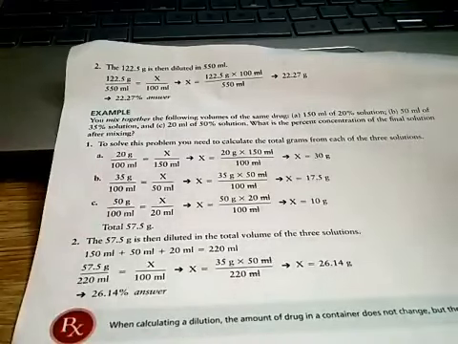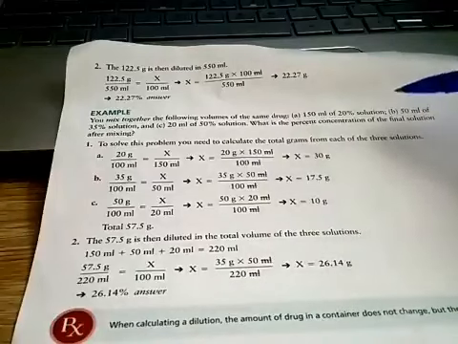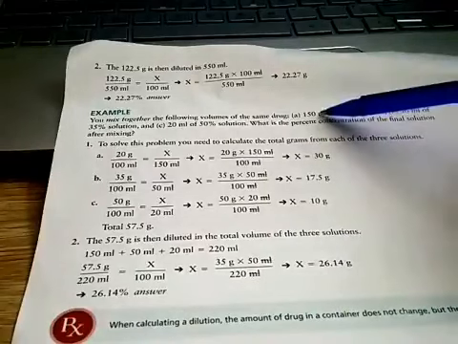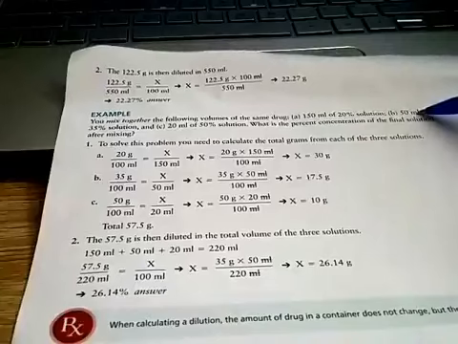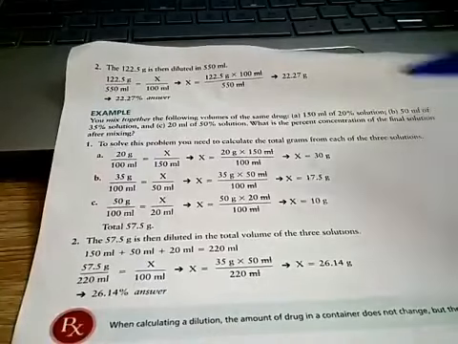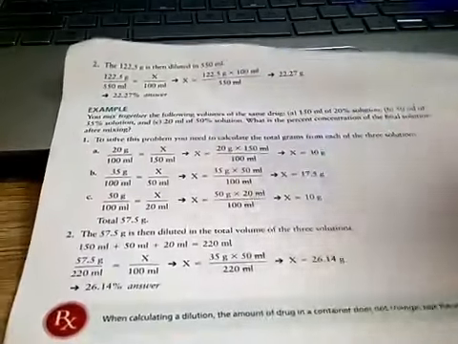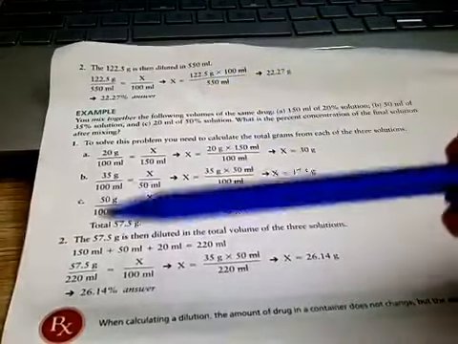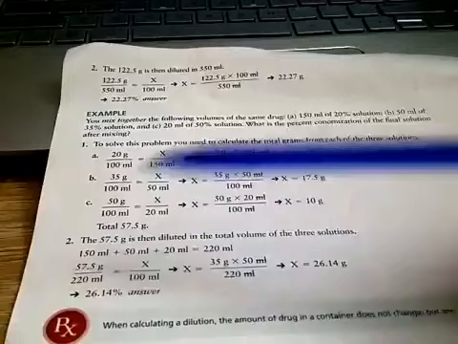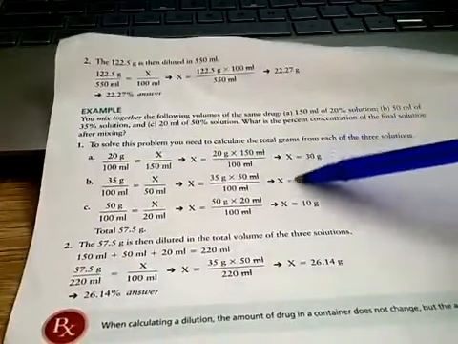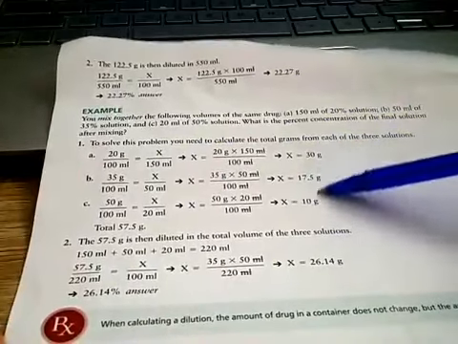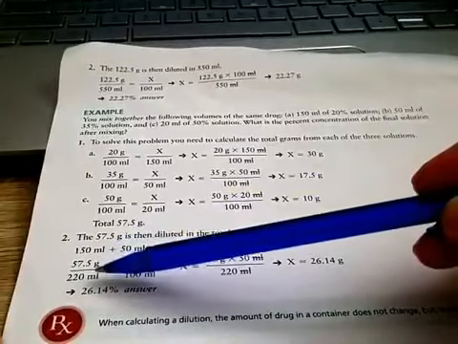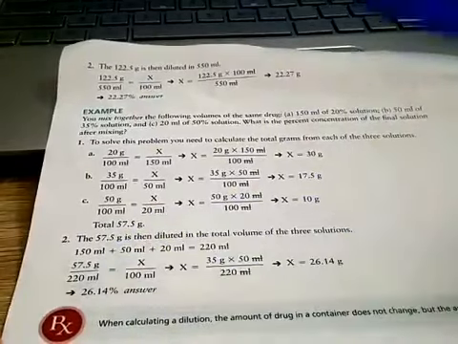actually working with. So in this cup, you have 150 ml, you have 50, which makes it 200, and then you have 20 ml, right? So 150, 50, and 20 gives you a total of 220. So in this cup, you have a total of 57.5 grams, and the cup size is 220 ml.